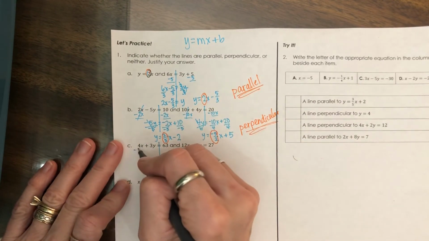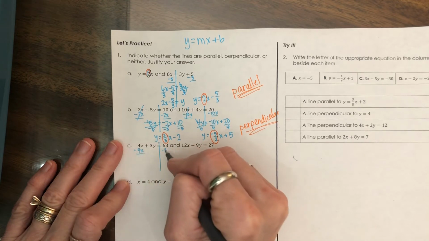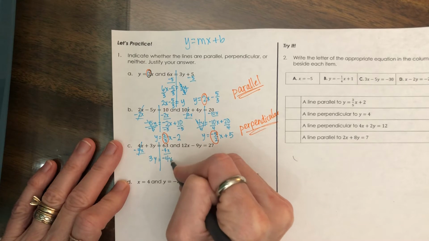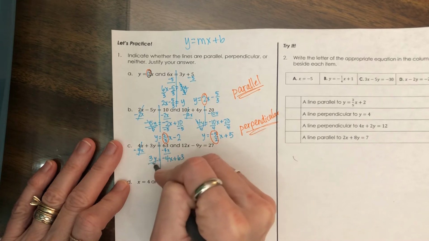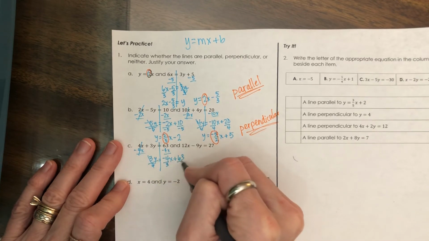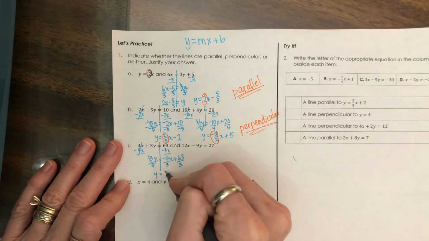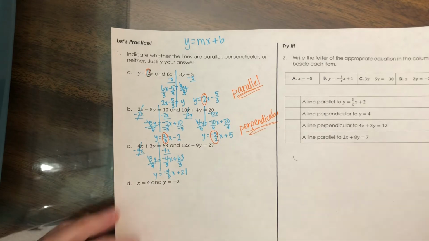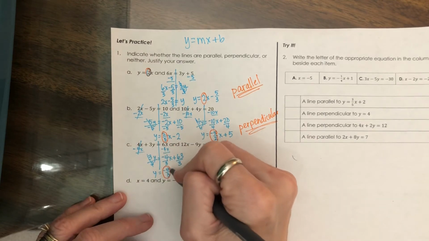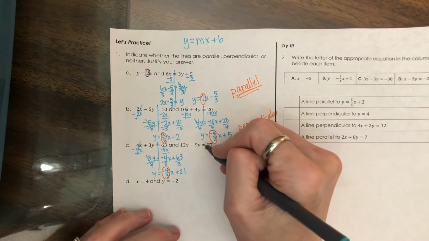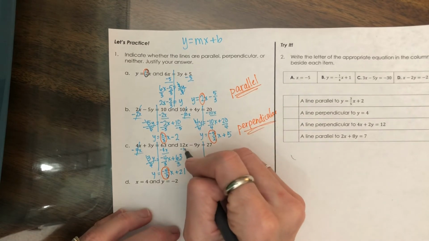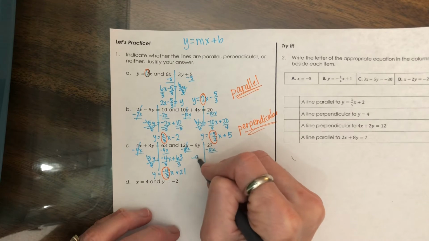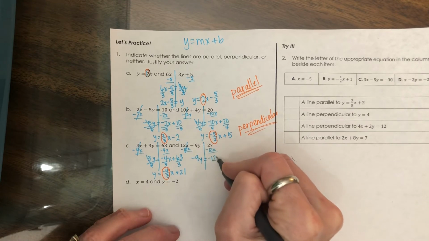Again, move your x over to the other side. 3y equals -4x plus 63. Divide everything through by 3. And you get y equals -4/3 x plus 21. And the slope here is -4/3, the coefficient on x. All right, let's do this one. Subtract 12x off both sides. And you get -9y equals -12x plus 27.